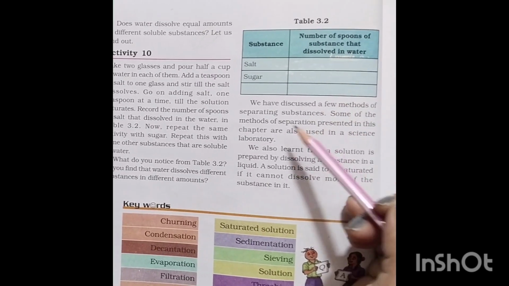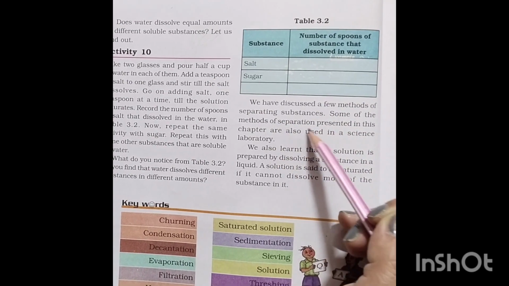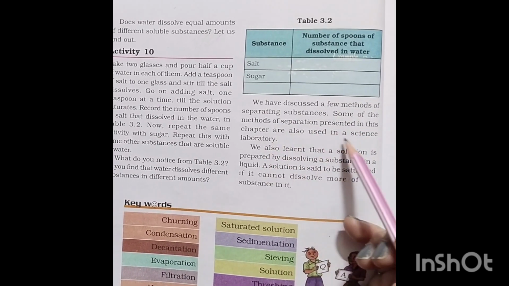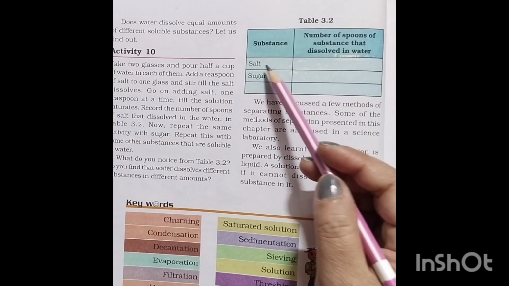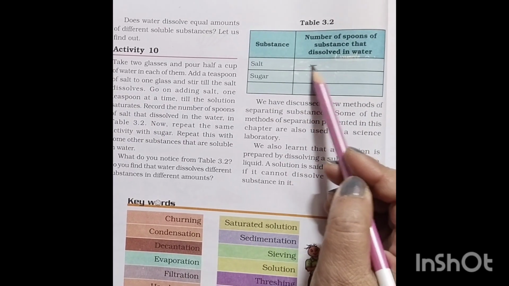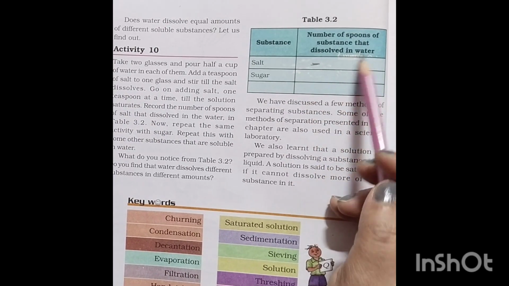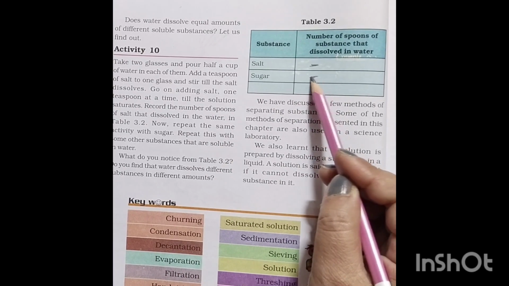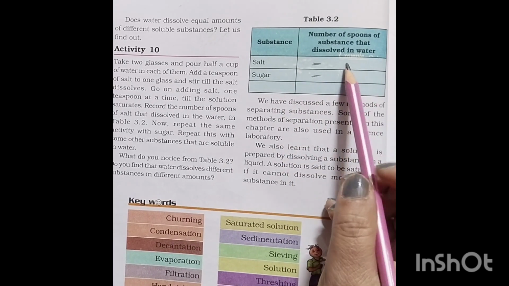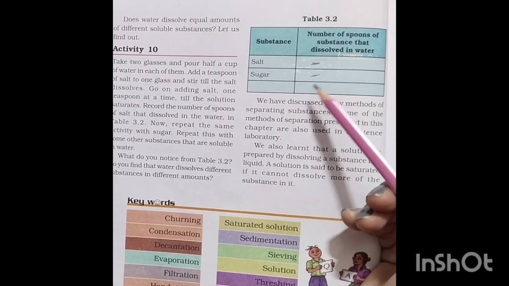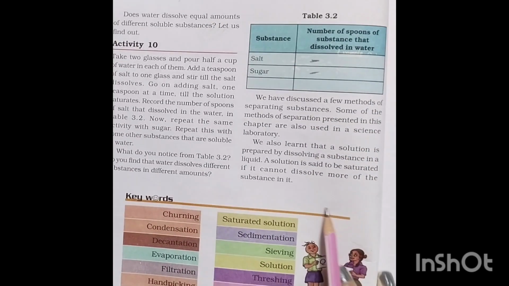We have discussed a few methods of separating substances. Some of the methods of separating presented in the chapter are also used in the science laboratory. Now here you can write down how many spoons of salt dissolved in the same quantity of water and how many spoons of sugar dissolved in water. So you can find out the difference, whether they are same or different.